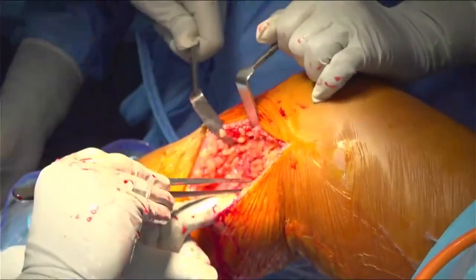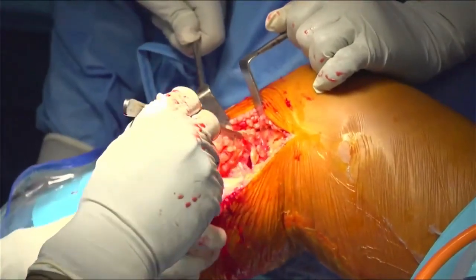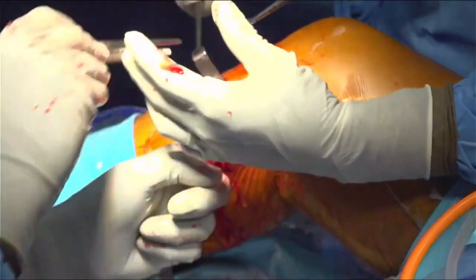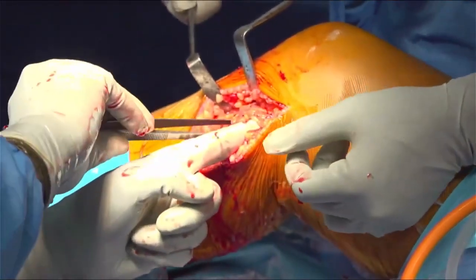So probably, can you hold it like this? So now if you see, my MCL is right here.